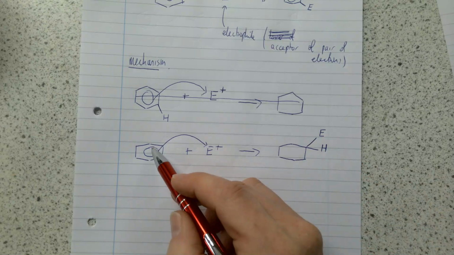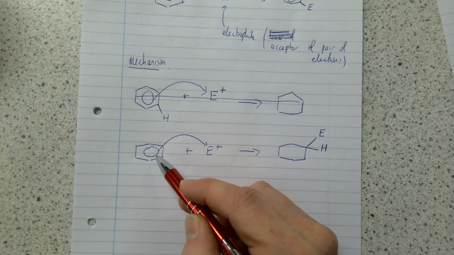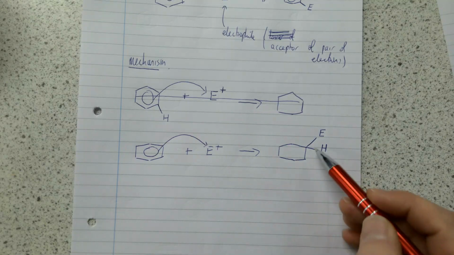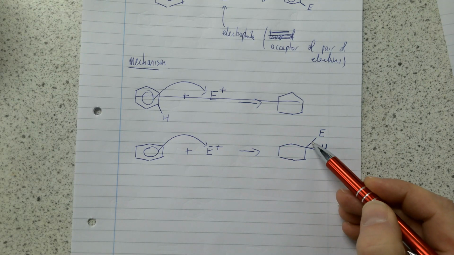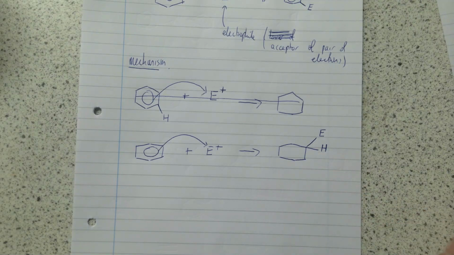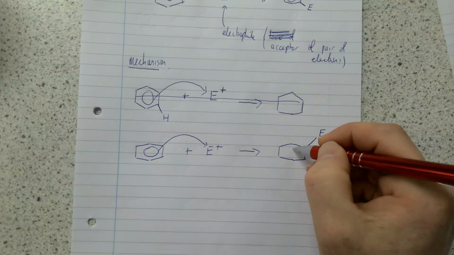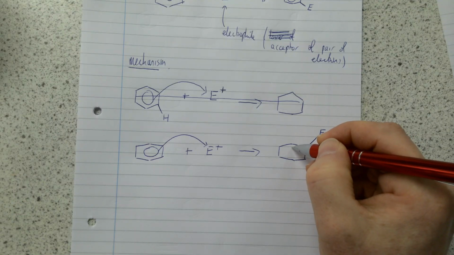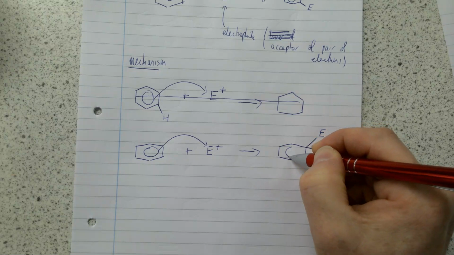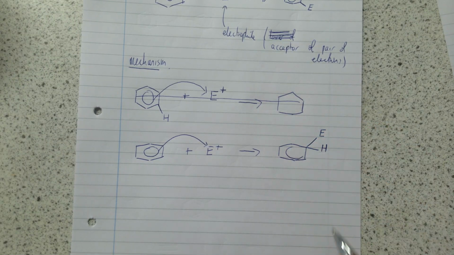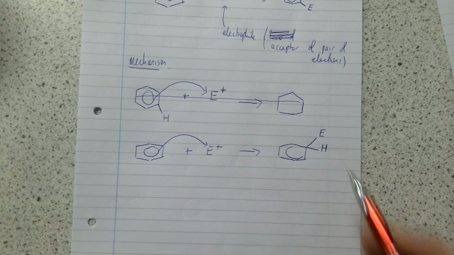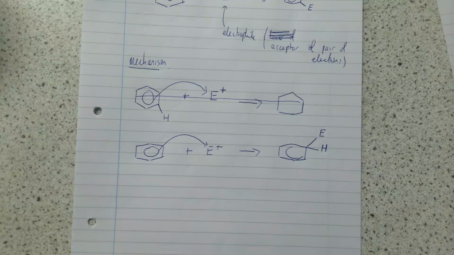Now, remember, this circle is representing 6 electrons. 2 of them have now become this bond here. So how many are left? Well, 6 take away 2 is 4. And so it's not a full circle now, it's a kind of 2/3 of a circle. And the way that you draw that semicircle is with the opening to that semicircle pointing to the carbon that has the 2 substituents, the electrophile and the hydrogen, on.